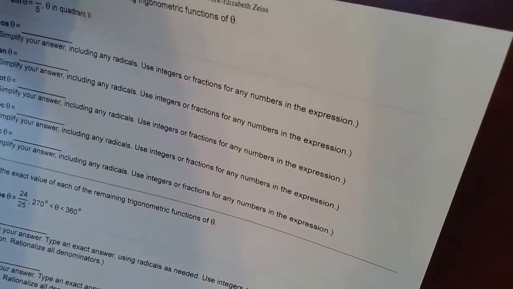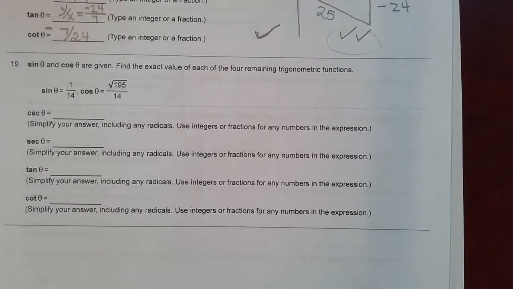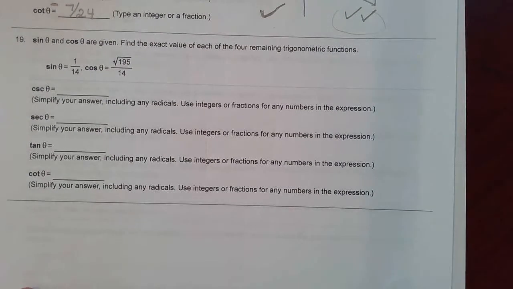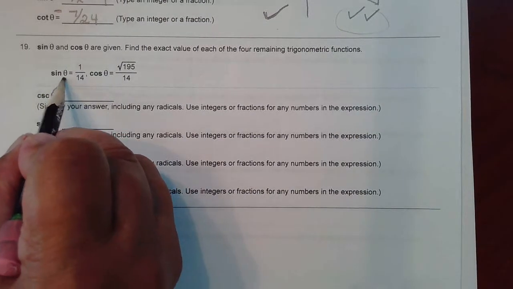Okay, let me see how many more there are here. Let's do number 19 now. Number 19. Let's see. So sine and cosine are given. Same thing. You're going to figure out first what quadrant you're in, and then you're going to try and find all the rest of the answers. So just like in the other problem that I just did, number 18, these two you could get just by looking at the values they gave you.